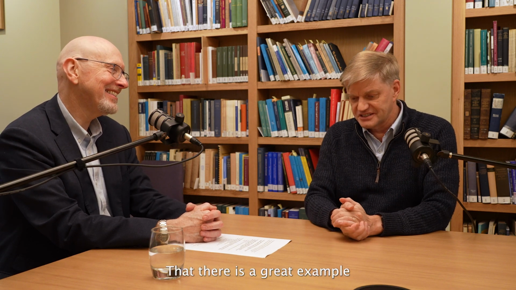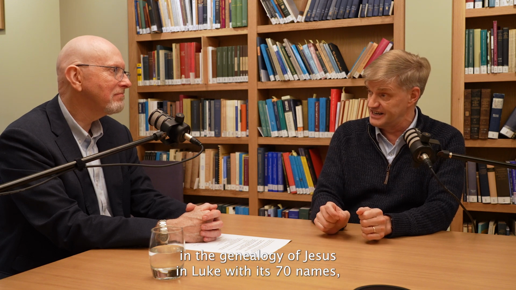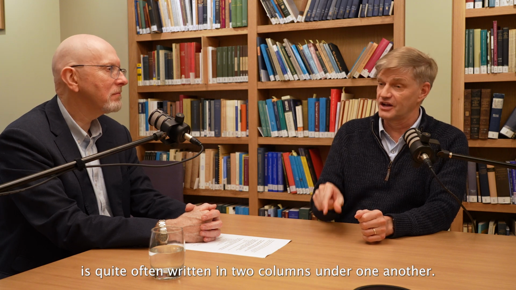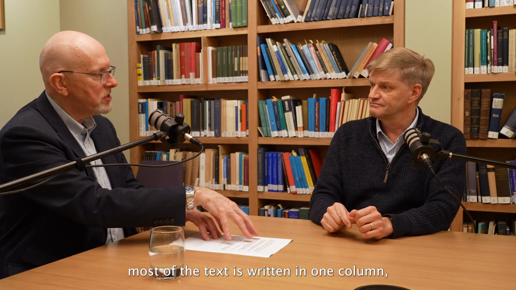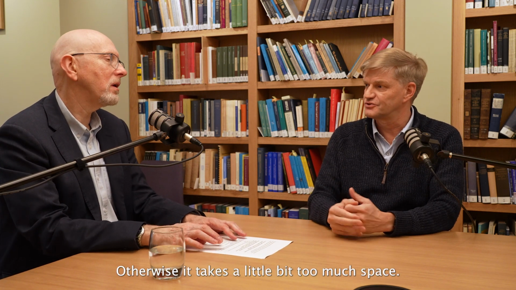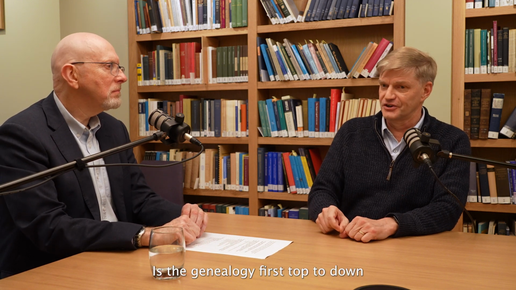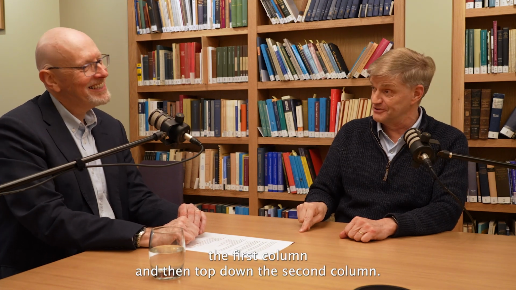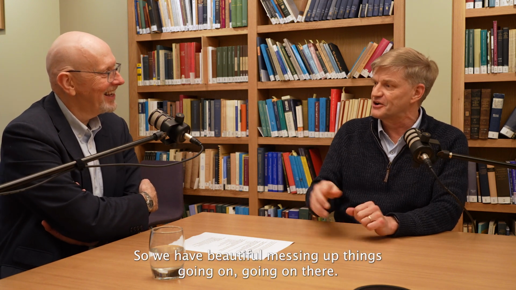There is a great example in the genealogy of Jesus in Luke, with its 70 names, which is quite often written in 2 columns under one another. Most of the text is written in 1 column, but the genealogy becomes 2 columns. Otherwise it takes a little bit too much space. But then scribes got confused. Is the genealogy first top to down, first column, and then top down, second column, or do I need to read horizontally? So we have beautiful messing up things going on there.